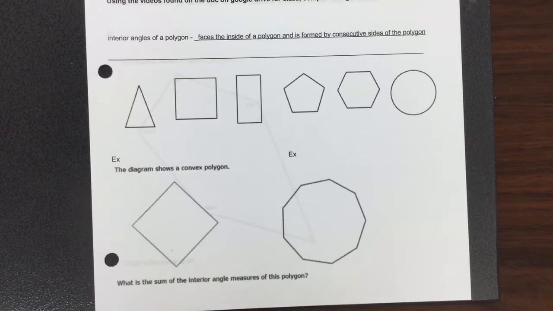Hey guys, in this video we're going to take a look at interior angle measures in polygons. To start off with the definition, an interior angle of a polygon is an angle that faces the inside of a polygon and is formed by consecutive sides of a polygon. Something they can ask you to do is find the sum of all the angles of a certain polygon, or to find the measure of just one of those angles in a polygon.